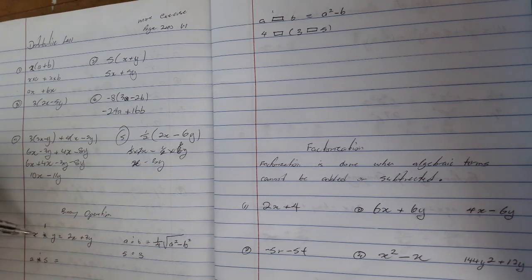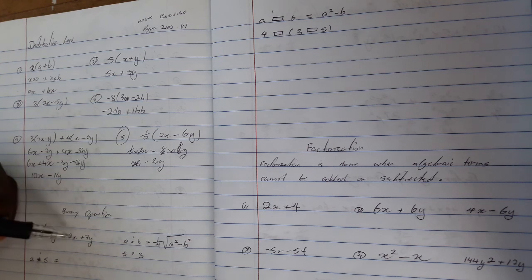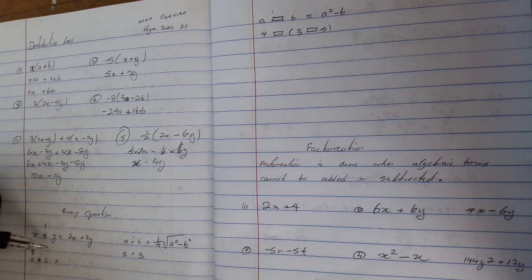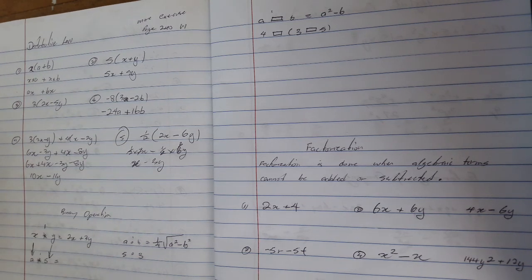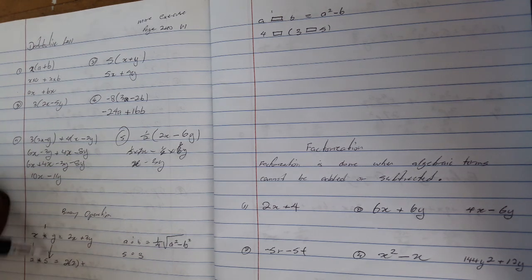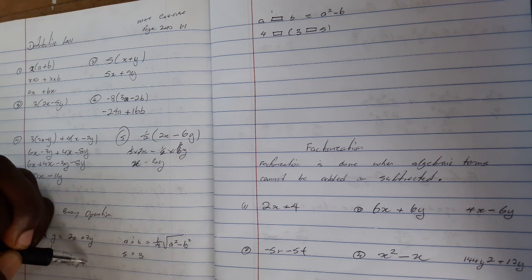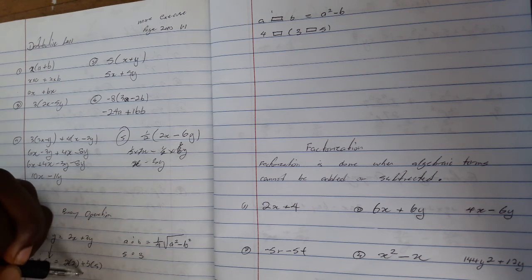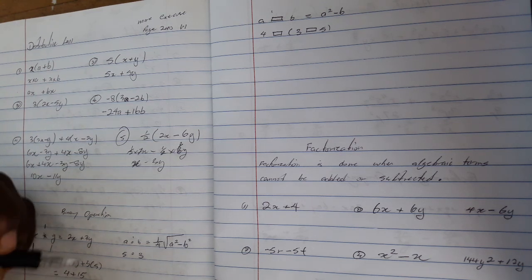So in this case, x star y is equal to 2x plus 3y. Then you have 2 star 5, which means that x is 2 and y is 5. So we're going to replace x with 2 and y with 5, so it's 2 times 2 plus 3 times 5. And we get here 4 plus 15, which is equal to 19.